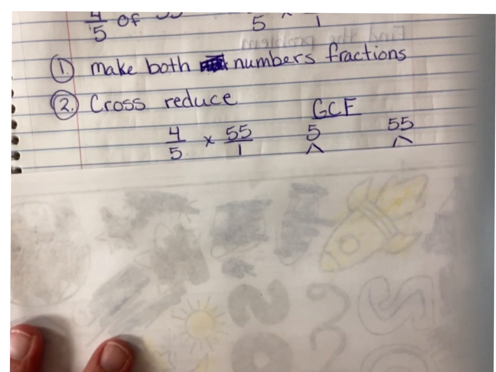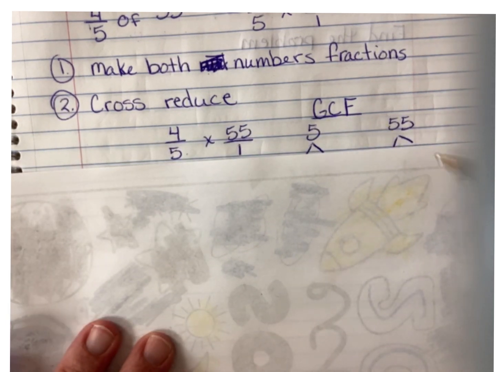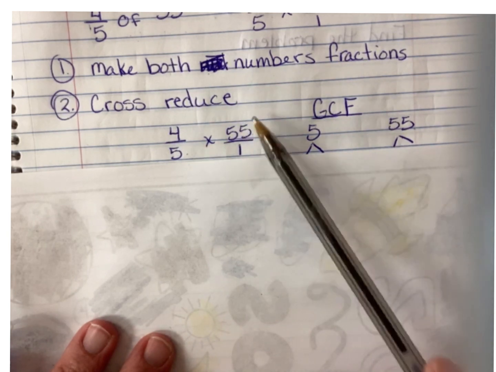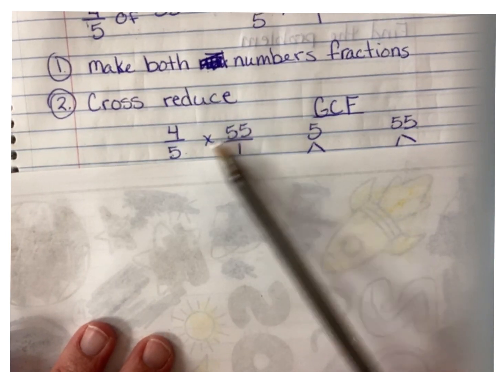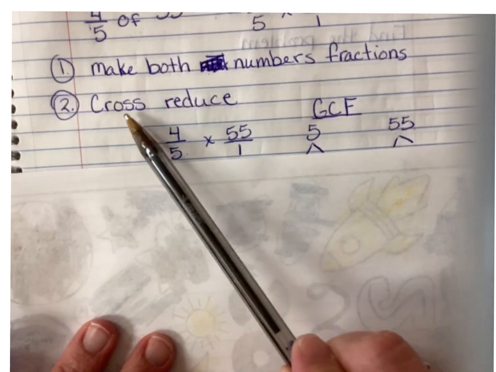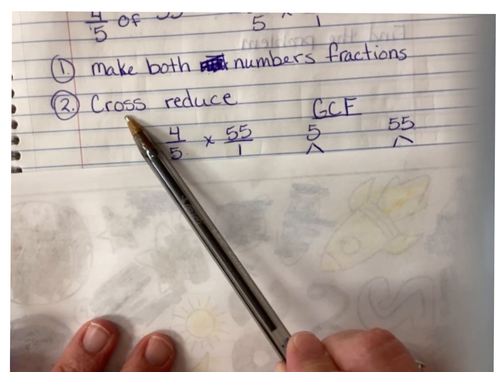So we have our problem set up here. And we are going to do GCF. Well, how do we do GCF? We're going to do a little prime factorization. We got to check and see if these numbers are prime. We're looking for numbers that these two have in common. Because they are across from each other, that's why we're cross-reducing.